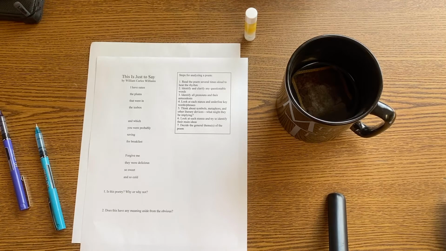This is just to say, I have eaten the plums that were in the icebox, and which you were probably saving for breakfast. Forgive me. They were delicious, so sweet and so cold.